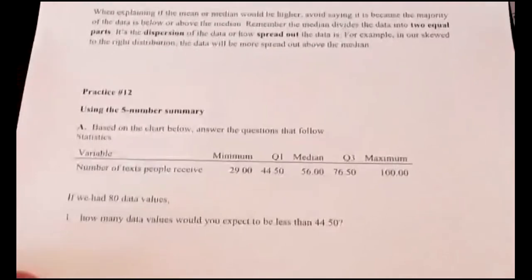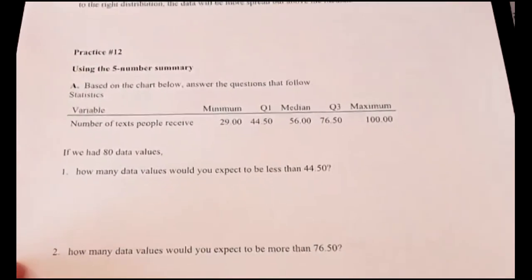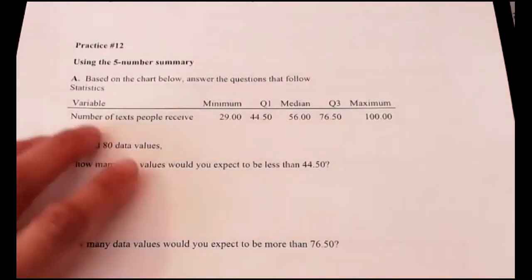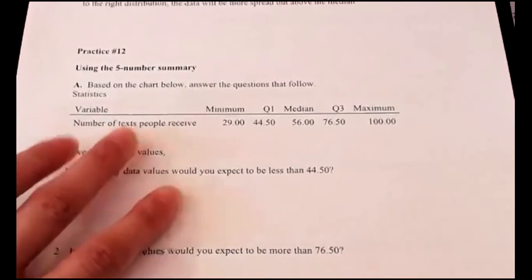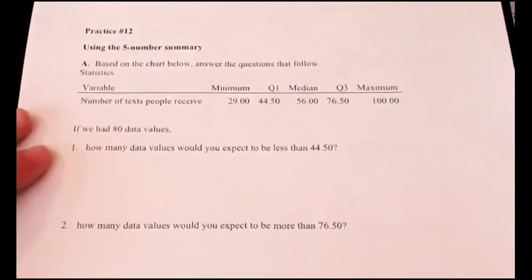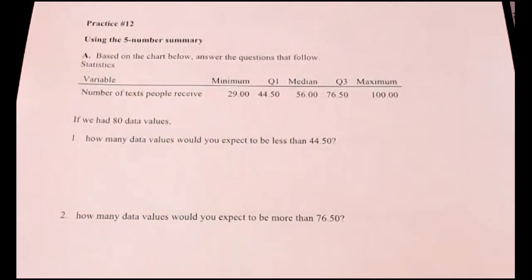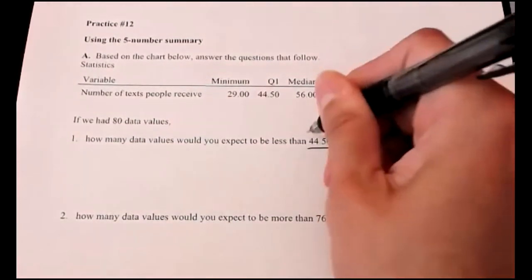All right, take a look at practice number 12. We're going to actually use the 5-number summary: low, Q1, Q2, Q3, high. Based on this, our variable is number of texts people receive. So check it out. If we had 80 values, how many data values would you expect to be less than 44 and a half? So let's talk about that. That value 44.5, Megan, what does that even represent in this 5-number summary?